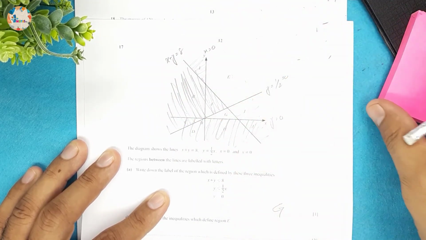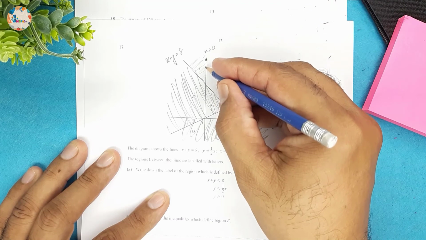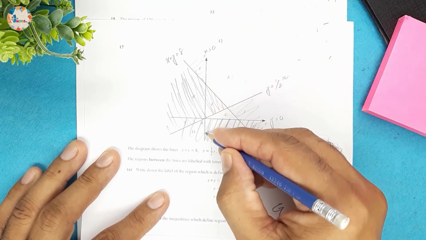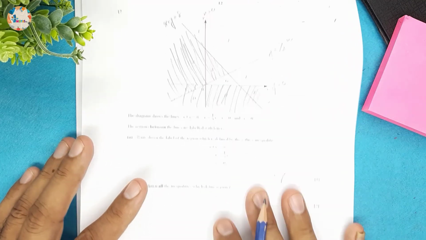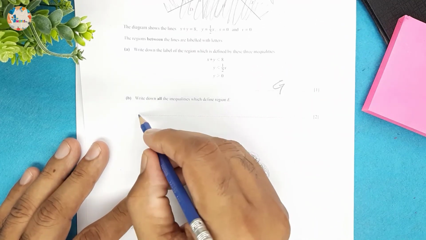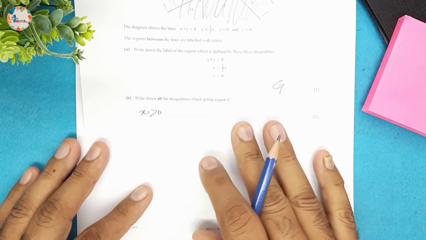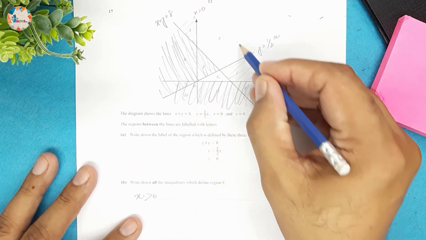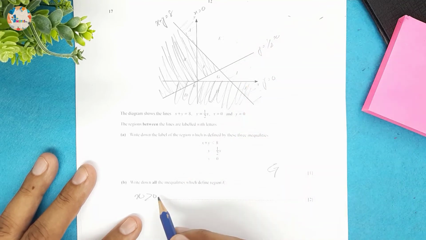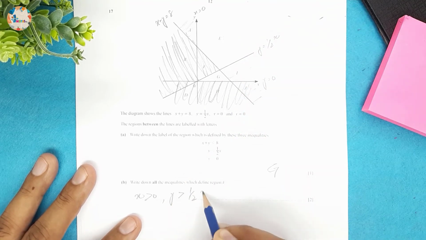You can see one equation is basically x is greater than 0. This is x is equal to 0. So we can give one equation as x is greater than 0. The second equation is y is greater than 1 by 2x. So we can write here y is greater than 1 by 2x.